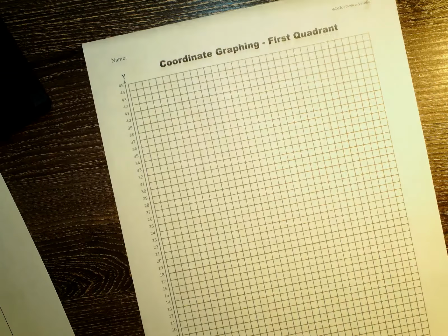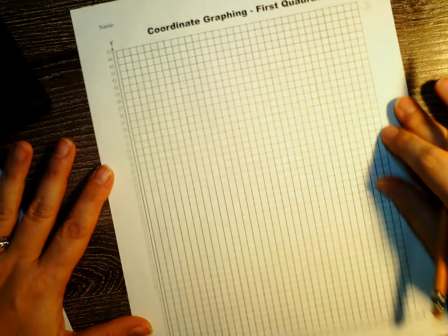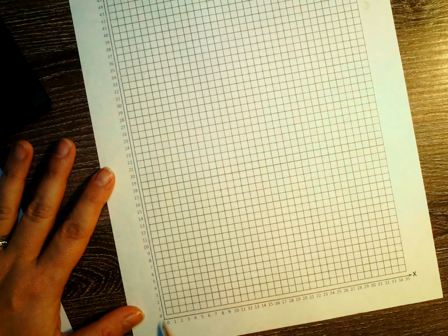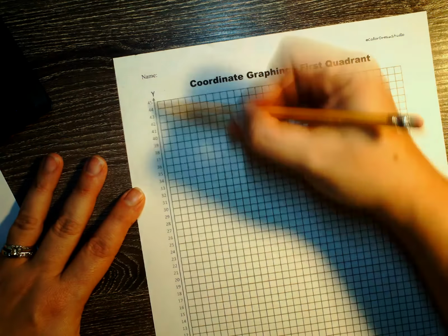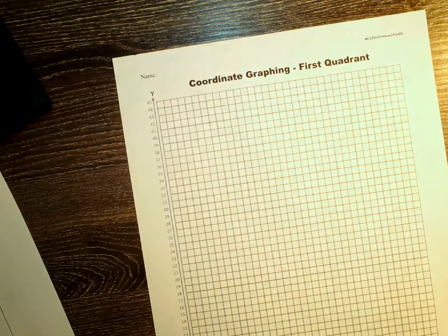So if you were not able to print it, please have graph paper, and then make sure you have your X and your Y axis. So here's your X, here's your Y. Make sure your 0 is at the corner and you have your intervals going all the way in ones, and you want to go from 1 to 35 for your X and then 1 to 45 for your Y.